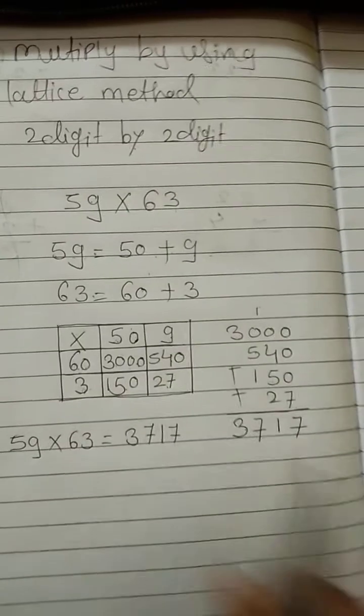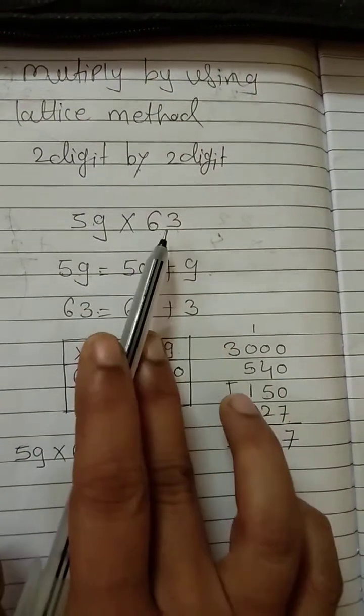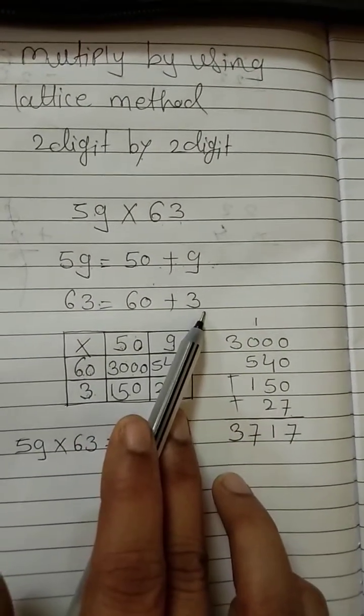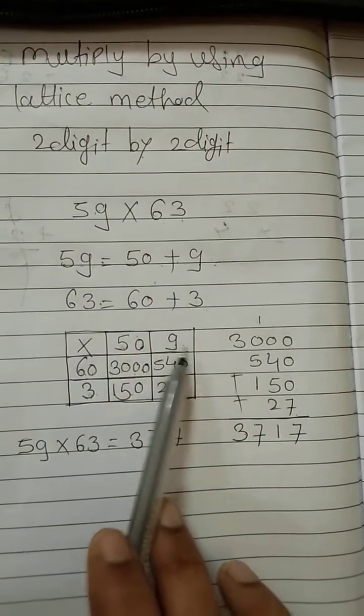Once again I am telling you, the first number whichever is given, we have to do its bifurcation like this. The second number whatever is given, again we have to do the bifurcation like this. Then whatever the first number's bifurcations we have done, we will write here.